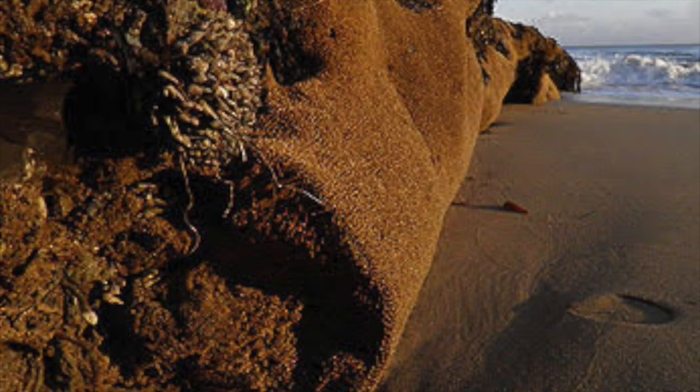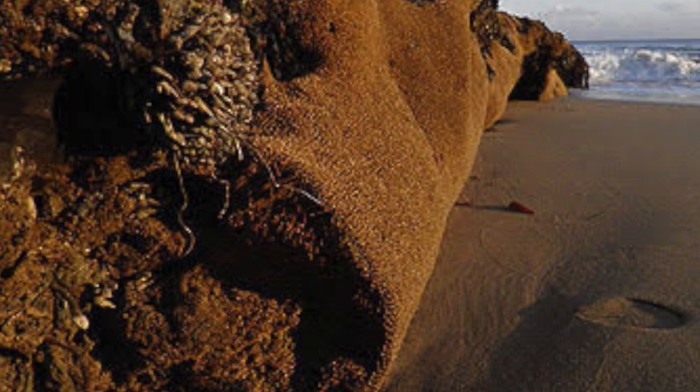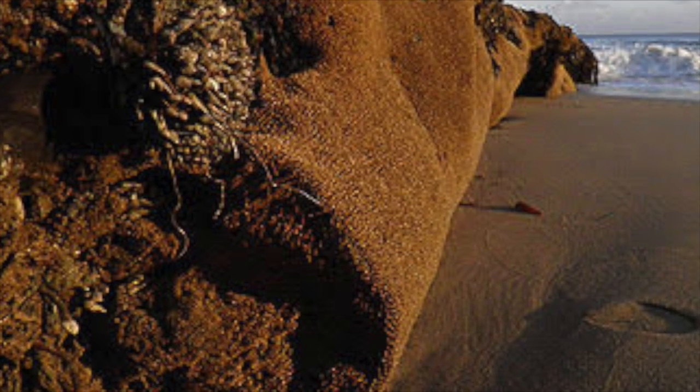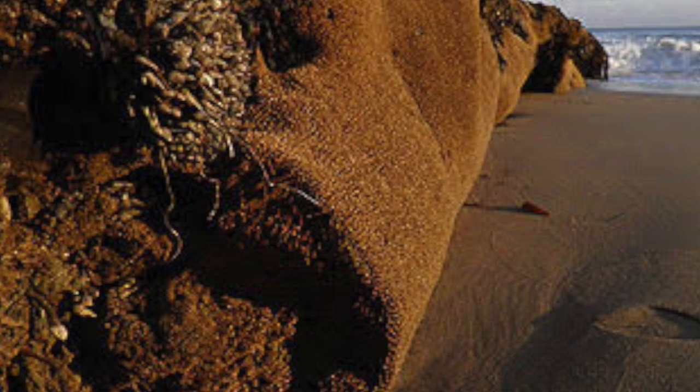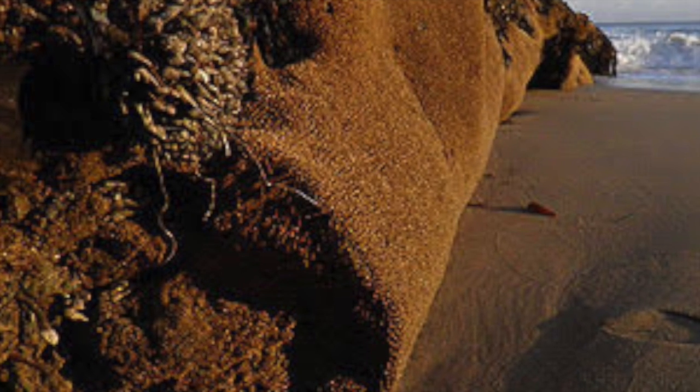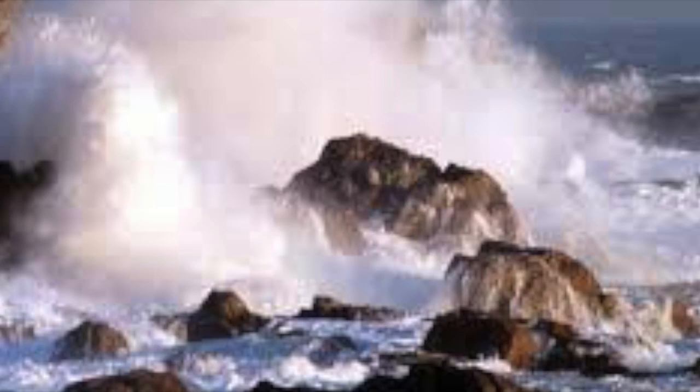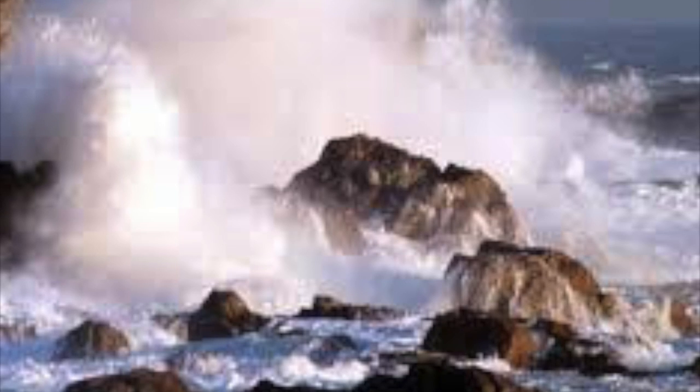On top of this, organisms in the rocky intertidal zone face extreme temperature fluctuation. The daily temperature ranges from being very hot to near freezing in frigid climates with cold seas. Waves are another factor in this environment.